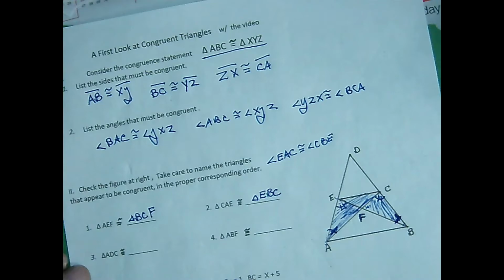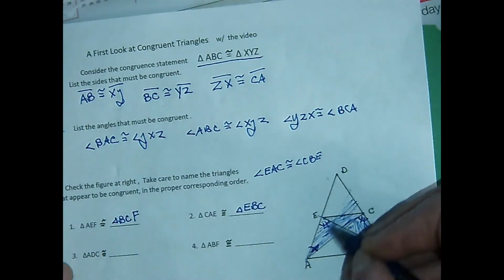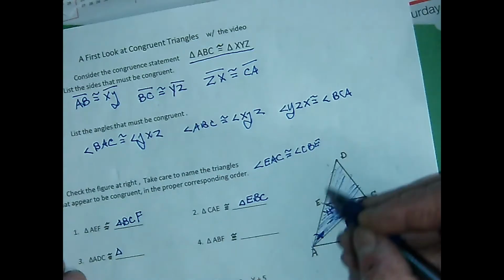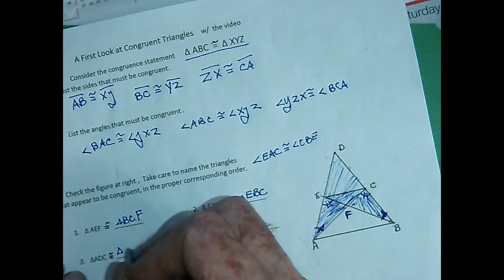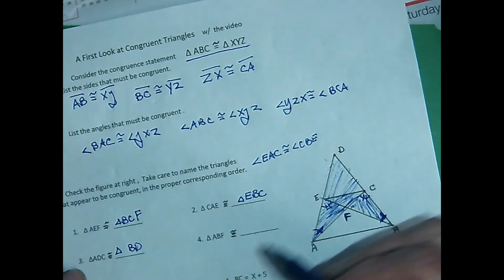Triangle ADC. This pretty big triangle. You don't have to shade it, but this triangle ADC has a congruent partner, apparently. And what matches AD is BD. I'm sure there are other ways you could think this through. ADC matches with BDE.